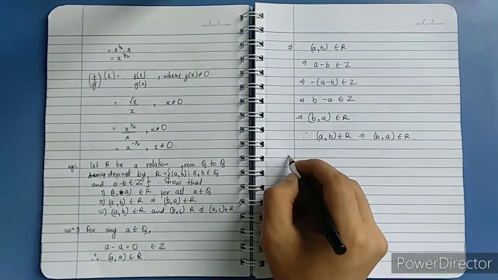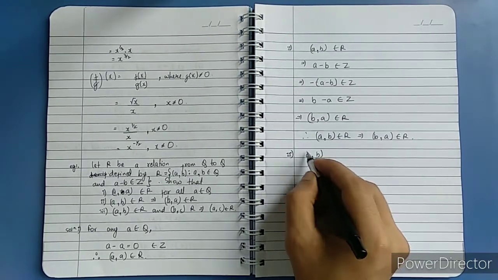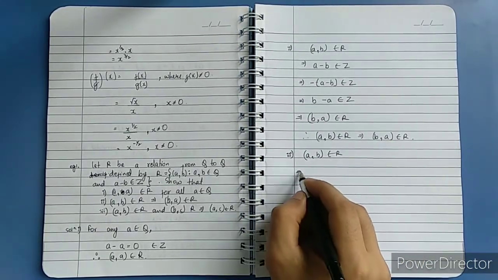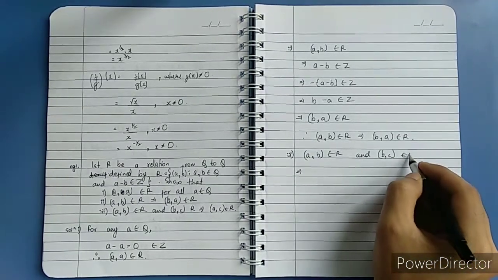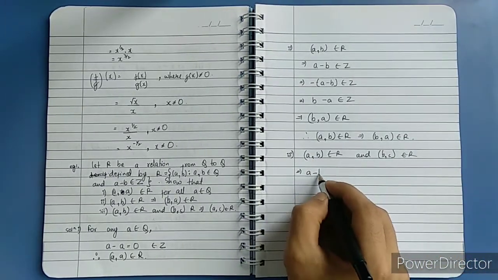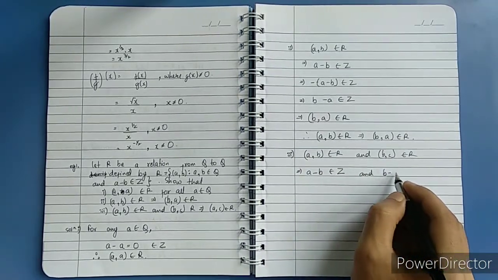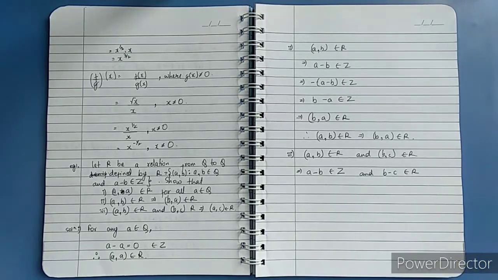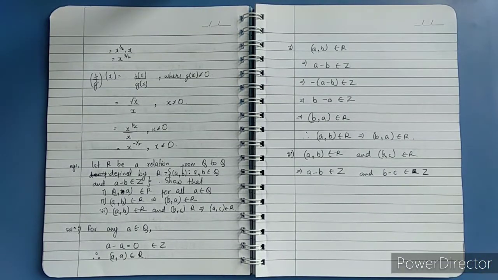Now the third part. (a, b) belongs to the relation and (b, c) belongs to the relation implies that a minus b belongs to the integers and b minus c belongs to the integers. Now the addition of two integers is an integer.